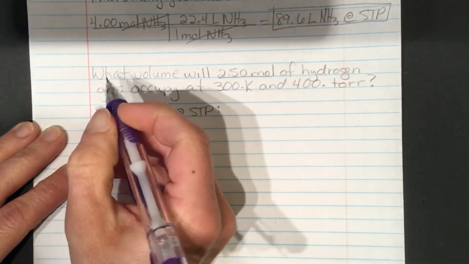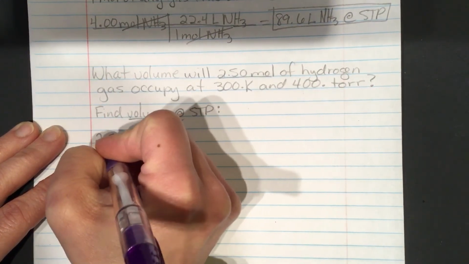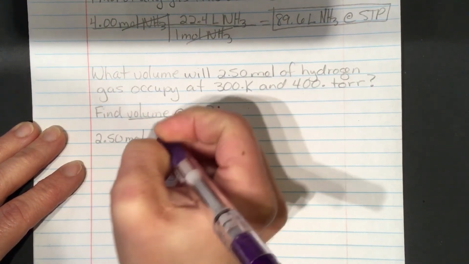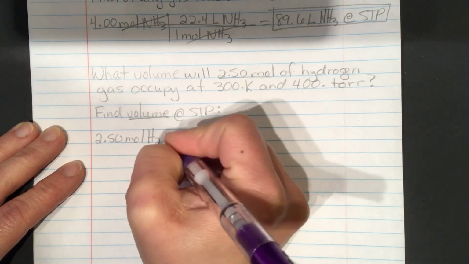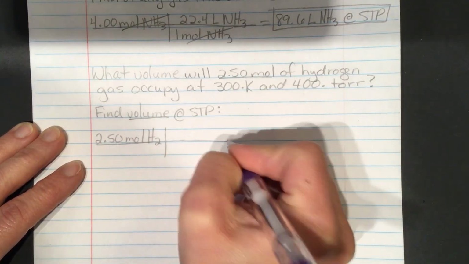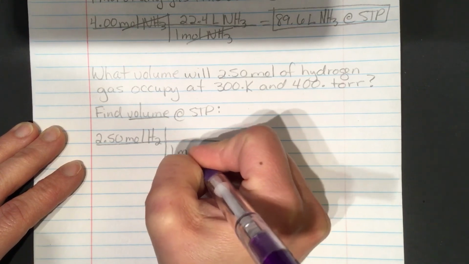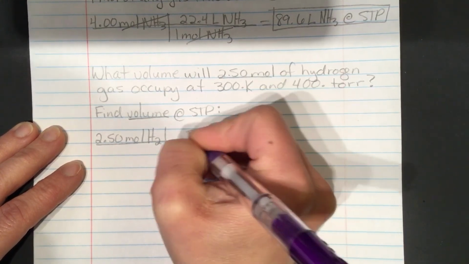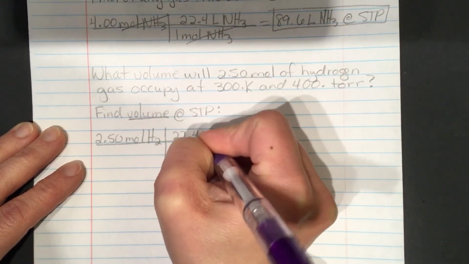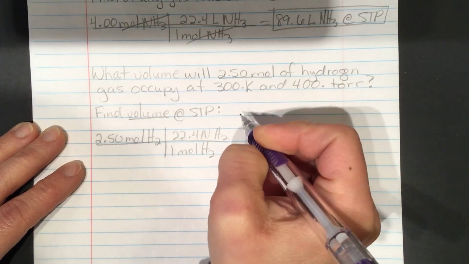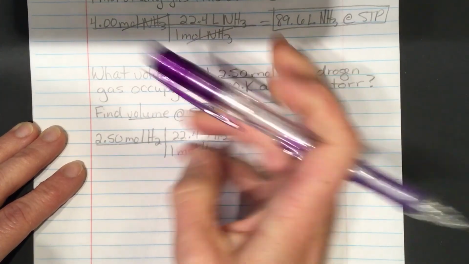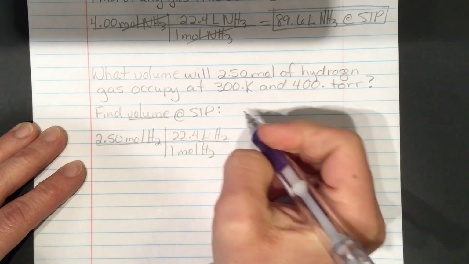So to do that, we take our 2.5 moles of hydrogen. We say that 1 mole of hydrogen is 22.4 liters of hydrogen at STP.